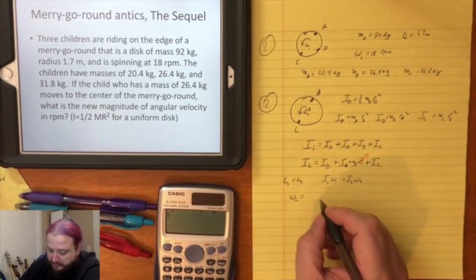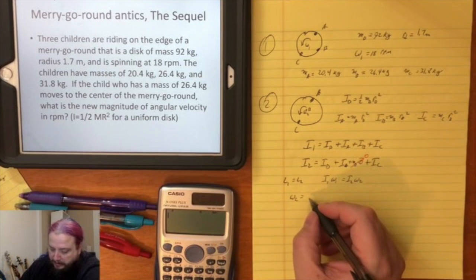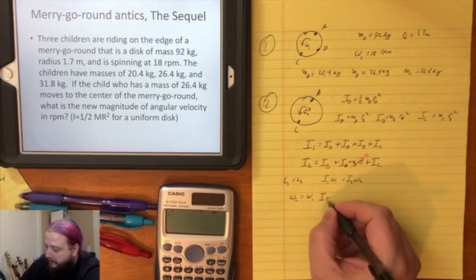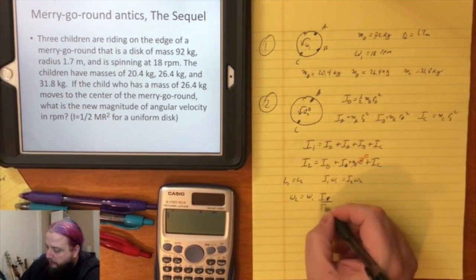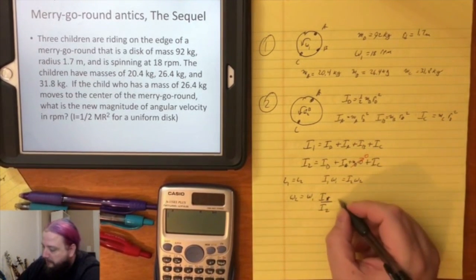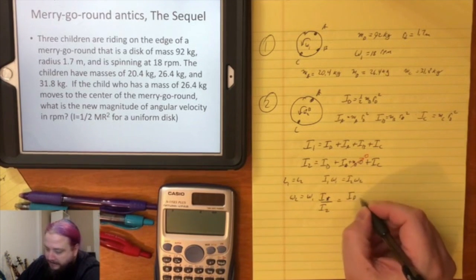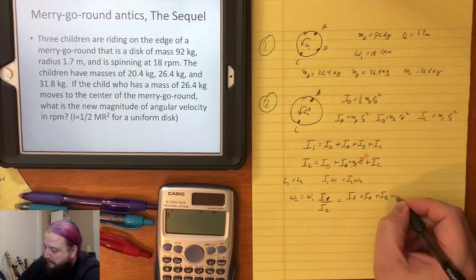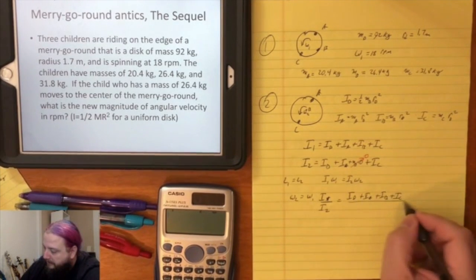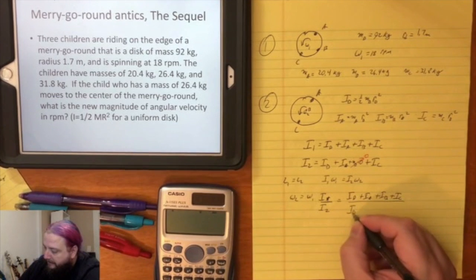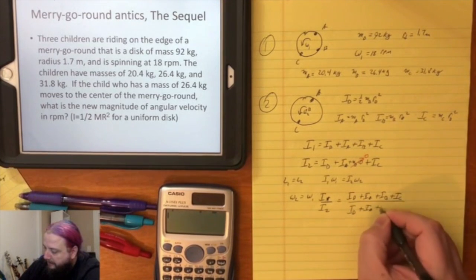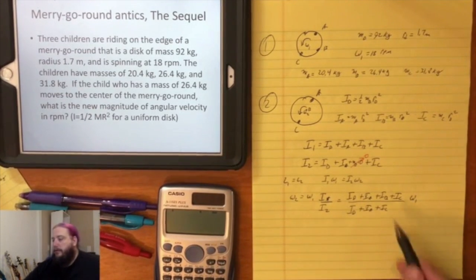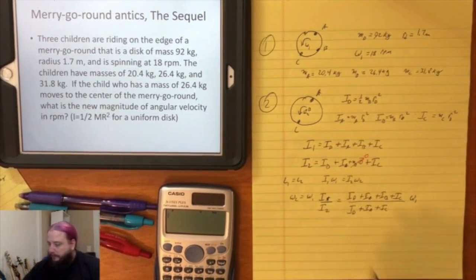and thus that omega 2 is just omega 1 times the ratio of the moments of inertia before and afterwards. So that's I disk plus I_A plus I_B plus I_C on the top, and I disk plus I_A plus I_C on the bottom, with no B term on the bottom.